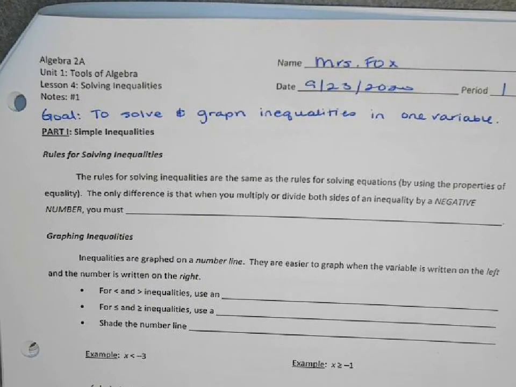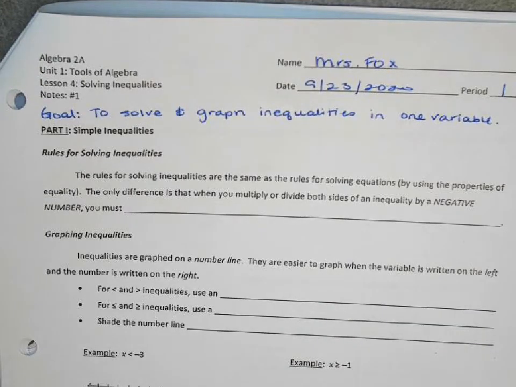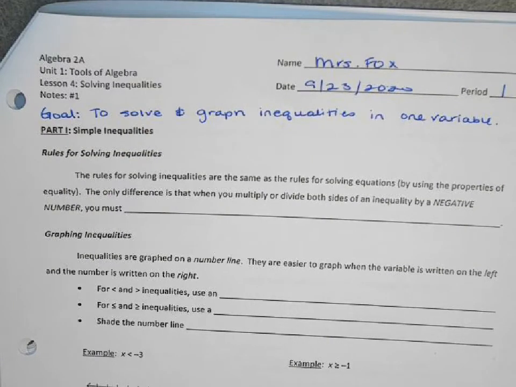The rules for solving inequalities are going to be the same as the rules for solving equations. So whatever you do to one side, you have to make sure to do to the other. As Ms. Steffi brought up, if that line helps you to keep things balanced, you are more than welcome to do that. So in order to solve equations, we use those properties of equality.